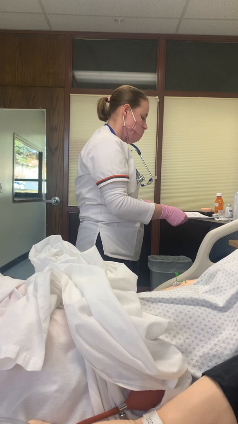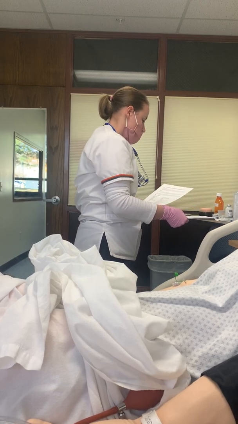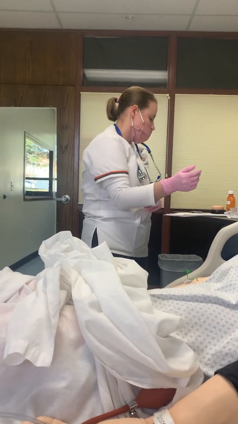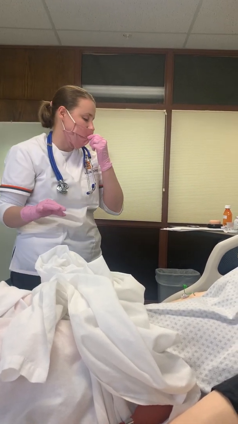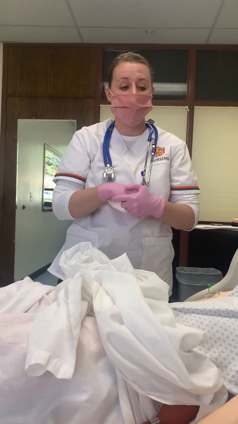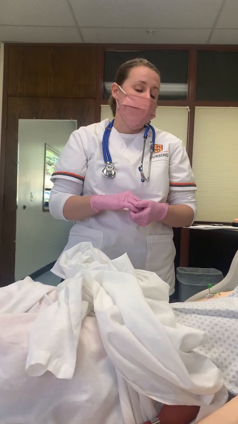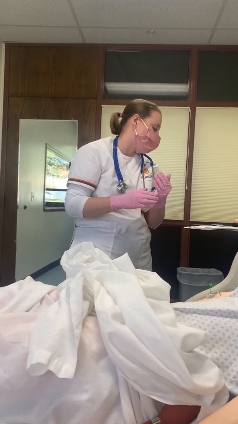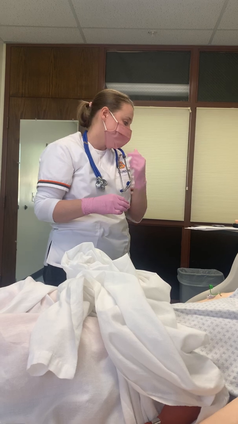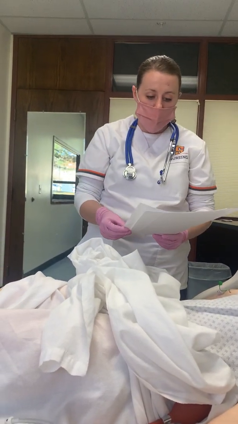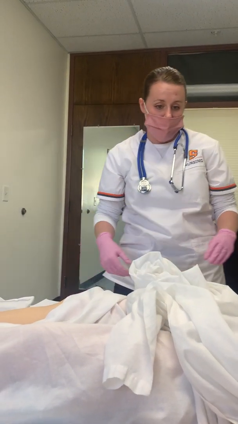So then we're going to talk about her medications. She's going to get 3 different types of medication. Rocephin is an IV push, so that is going to come from the RN when she comes in to do that. Side effects of Rocephin are a rash, an allergic reaction, swelling, redness, pain at the injection site. We need to check for phlebitis before we do that.